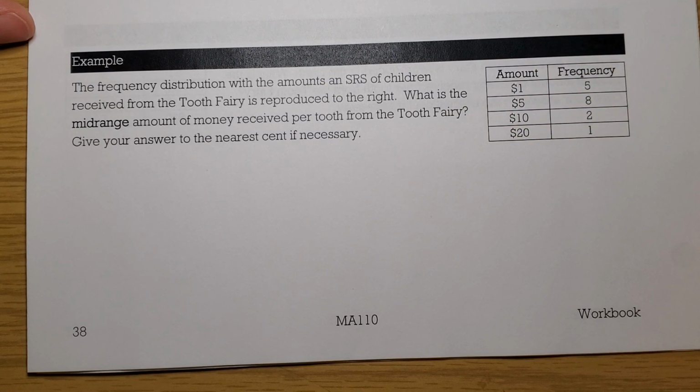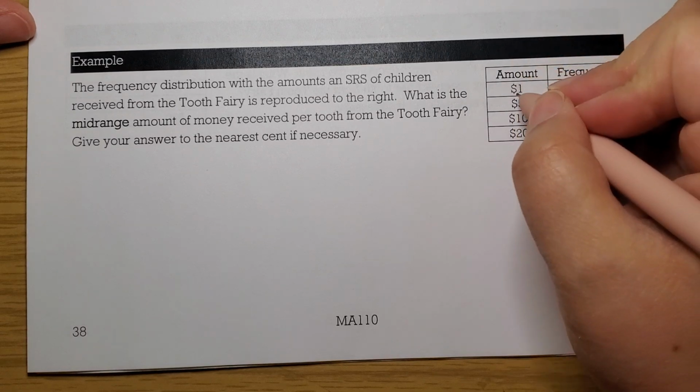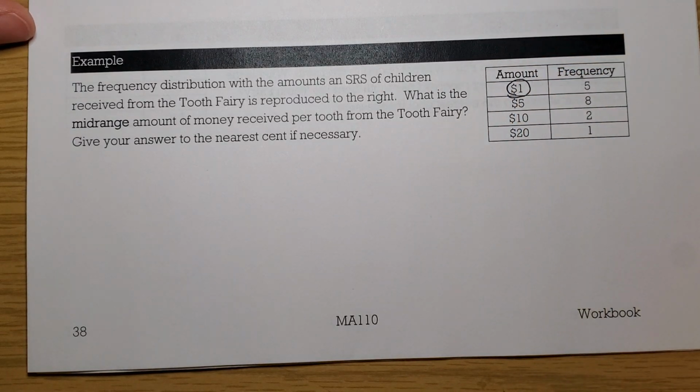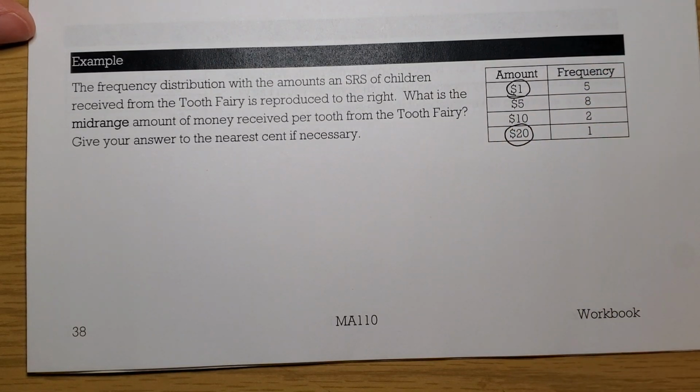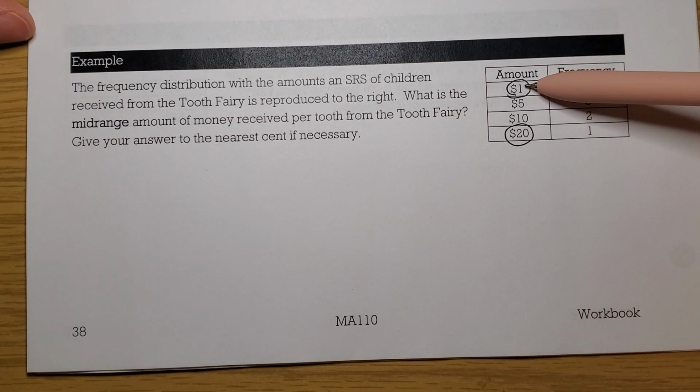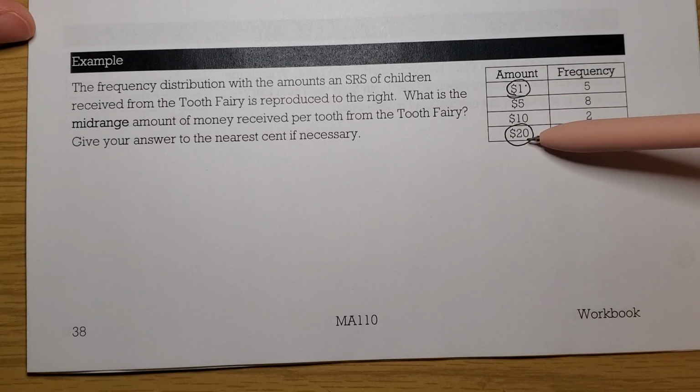The smallest amount of money any of the kids got was $1, and the most any of the kids got was $20. It doesn't matter that most of the kids got $5. I care about the smallest amount of money in the data set and the biggest amount of money in the data set.